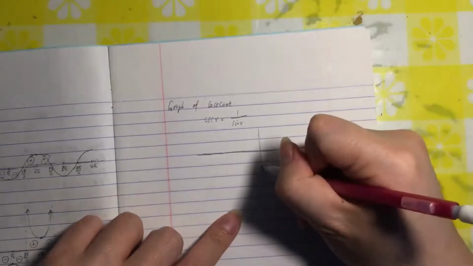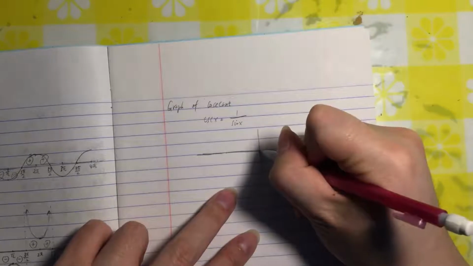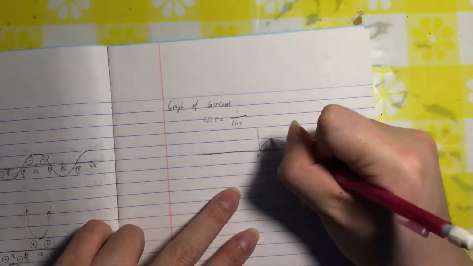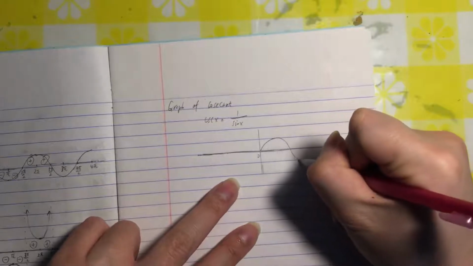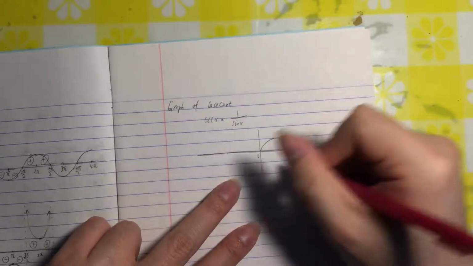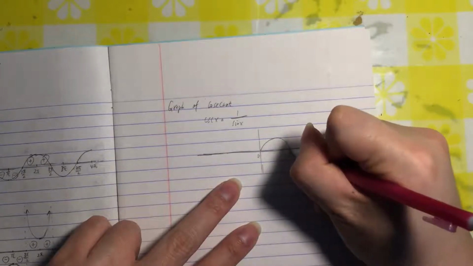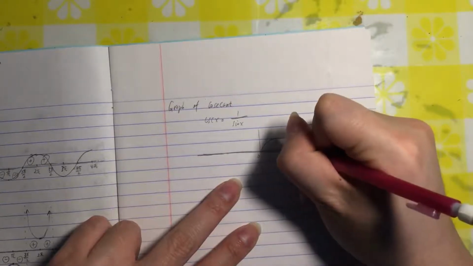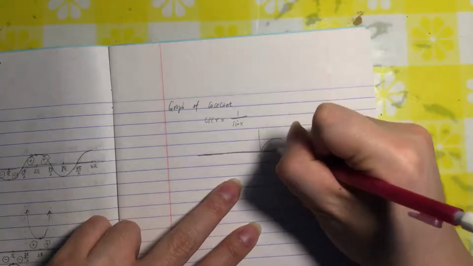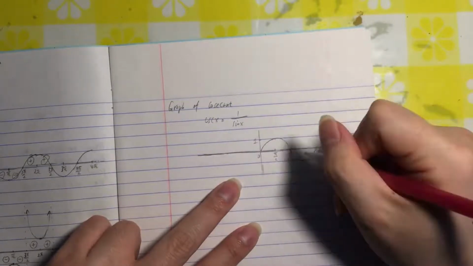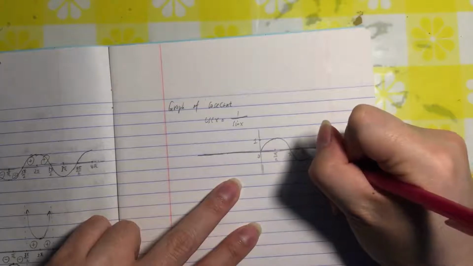Graph of sine function looks like this. It starts from 0. Its first period is from 0 to 2 pi. What's in the middle is pi. It reaches its maximum at pi/2. The maximum is 1. It reaches its minimum at 3π/2.